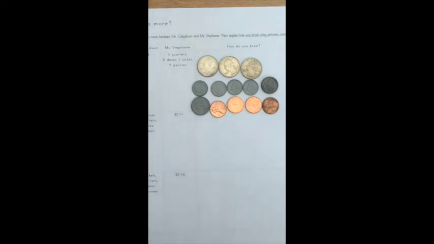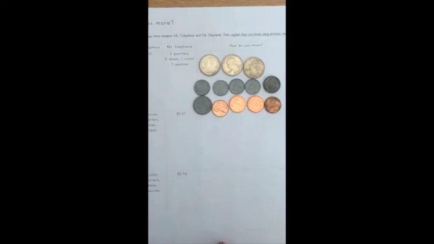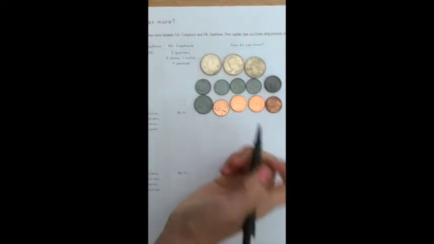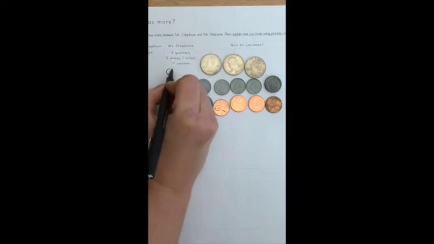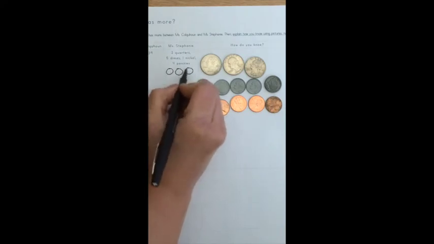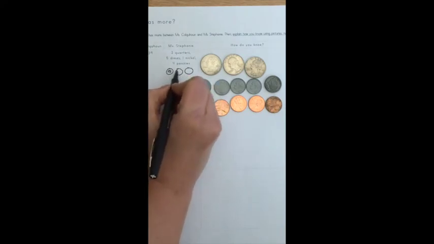One way I'm thinking of is drawing what I have right here on my paper. Let's see. I'm going to draw in like a quick sort of drawing format. So instead of the coins, I'm going to draw 1, 2, 3, and write 25 inside.